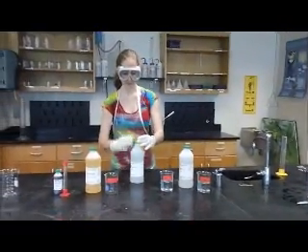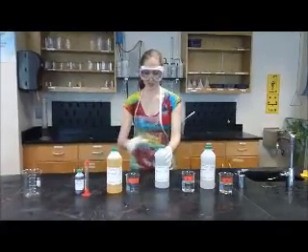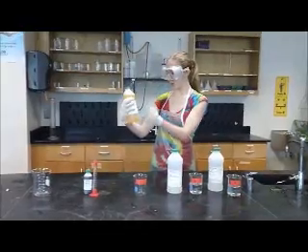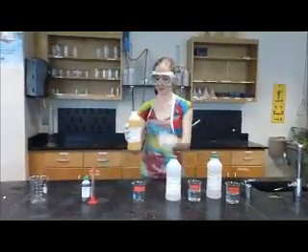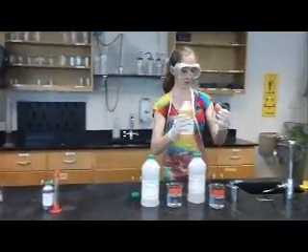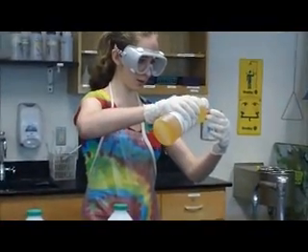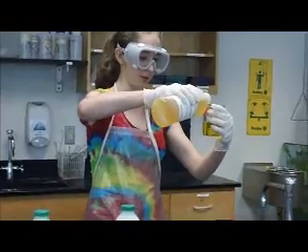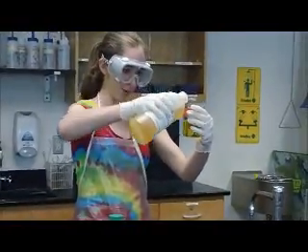So there's that. And then we have another 150 milliliters of a cerium 4 ammonium nitrate and sulfuric acid solution. As you can see, it's yellow from the cerium 4, just if you were wondering.